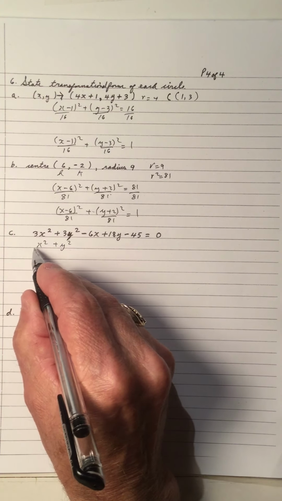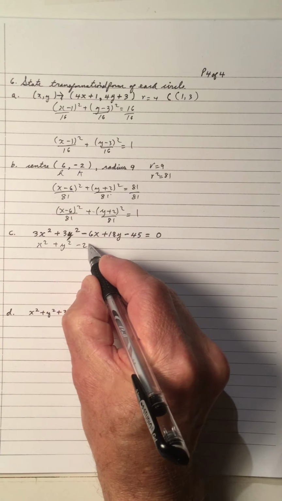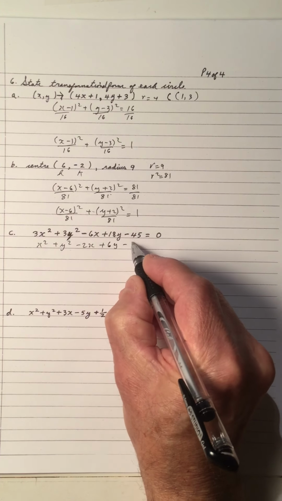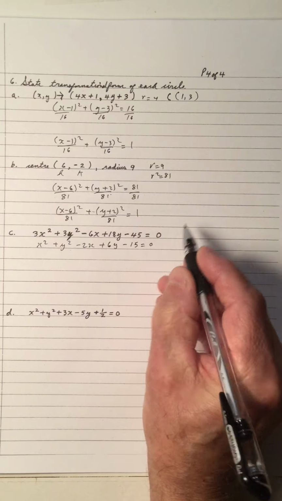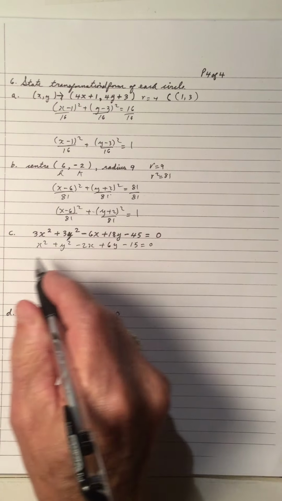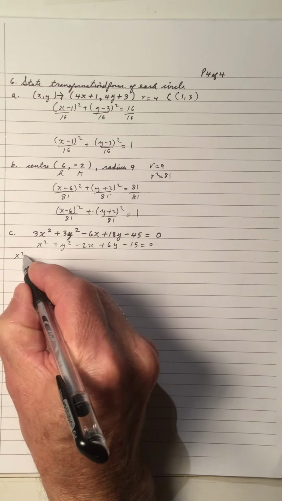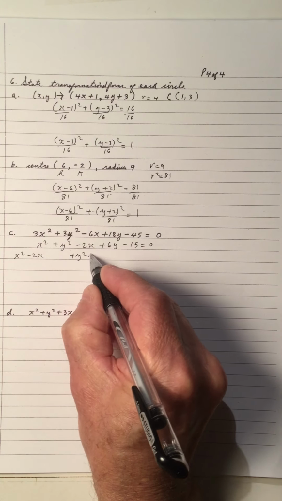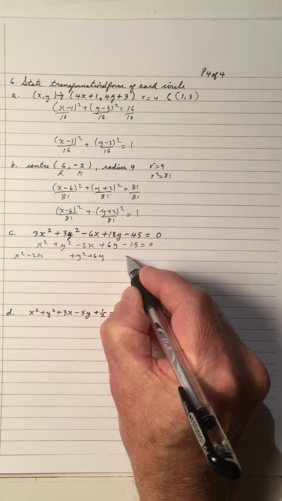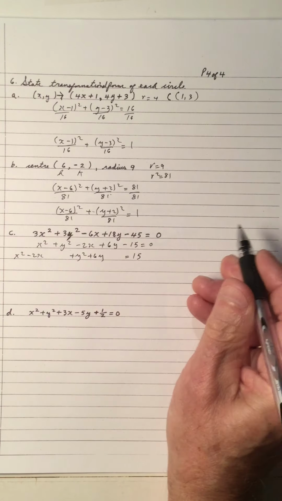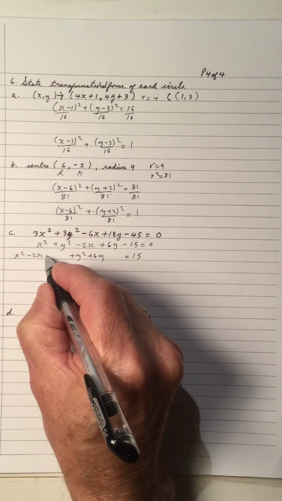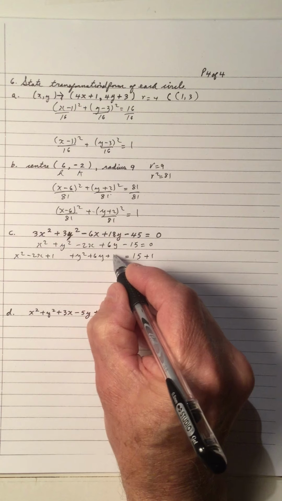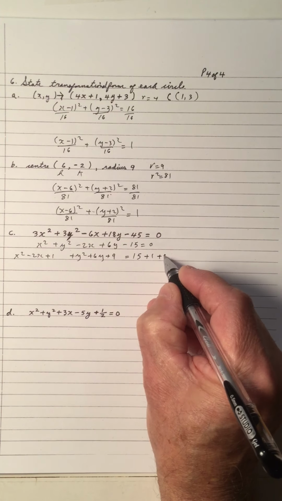So these end up dividing by 3: negative 2, plus divide by 3 is 6y, divide by 3 is negative 15. So we need to complete the square. So that's a minus 2x. Group the x's, group the y's, and move the 15 to the right side. Half of negative 2 is negative 1 squared is 1. Add half of 6 is 3 squared is 9, so we add 9 to balance it.